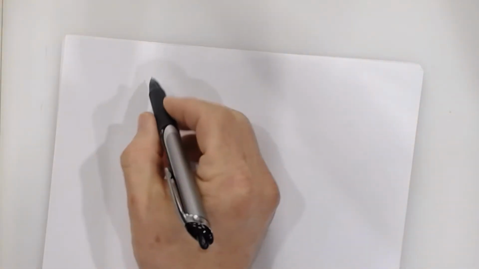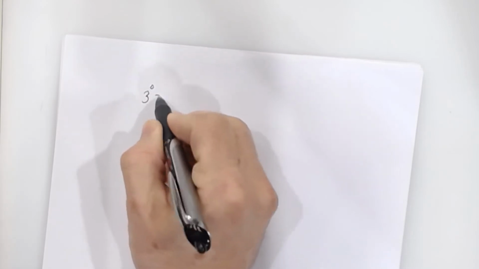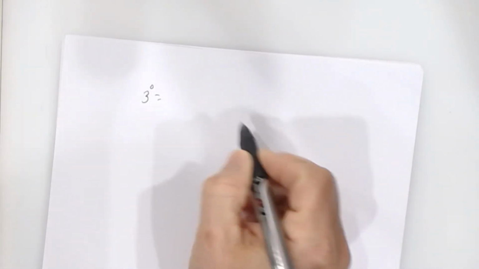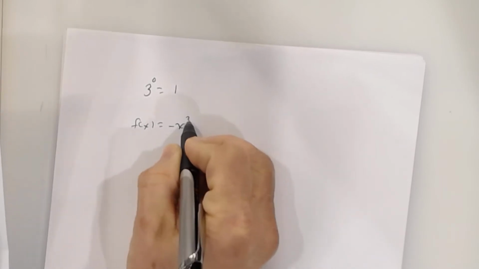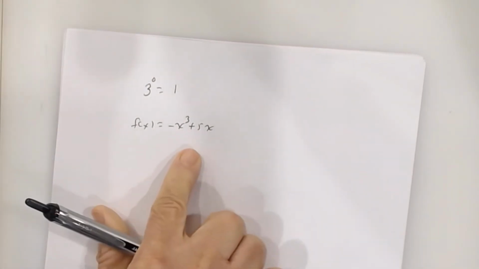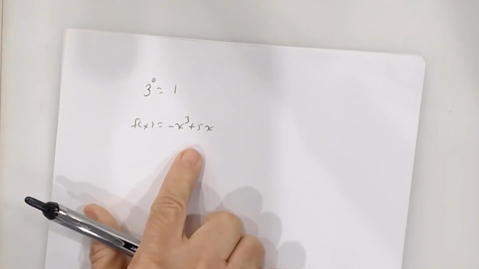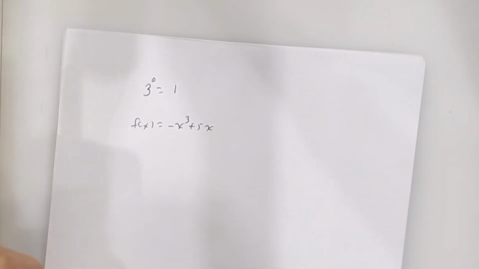Can you tell me what 3 to the 0 power is? 1. Okay. So if I take the function we just looked at, f of x equals negative x cubed plus 5x, is that function even, odd, or neither? It's odd. You can tell from the graph.